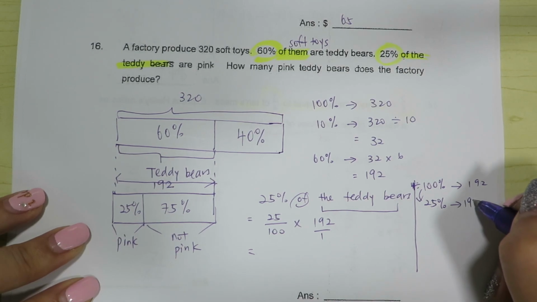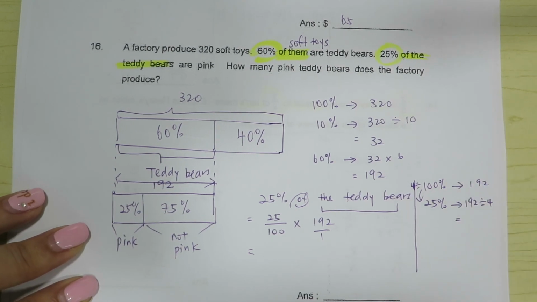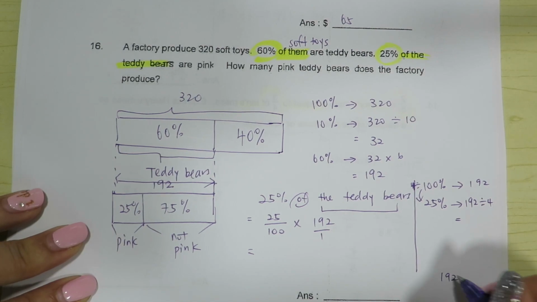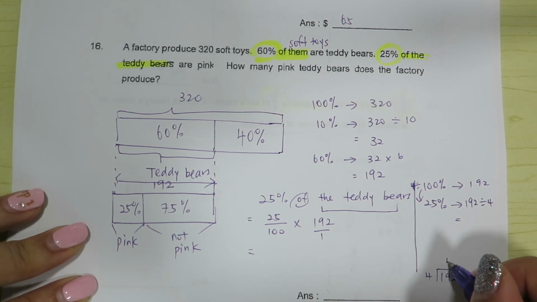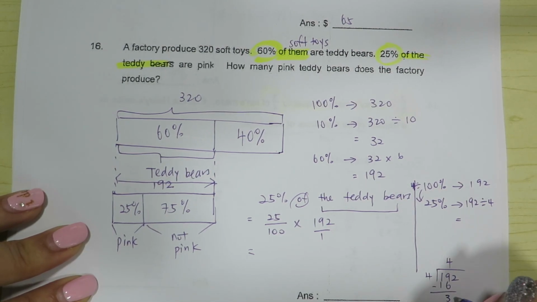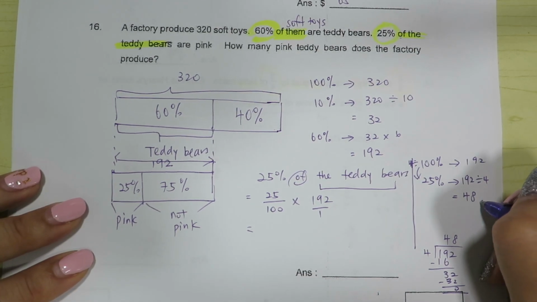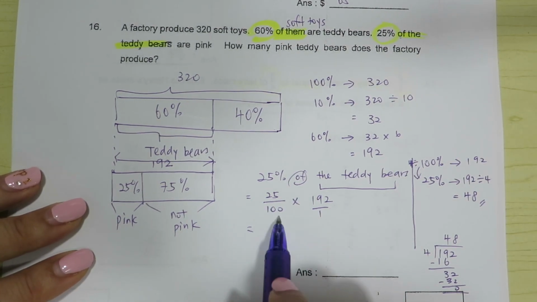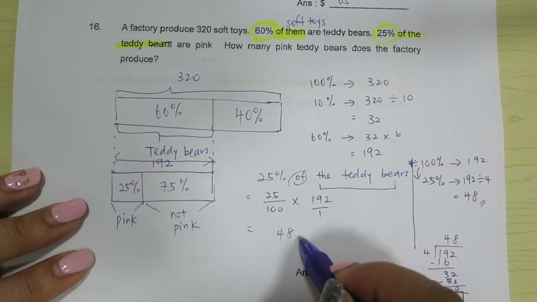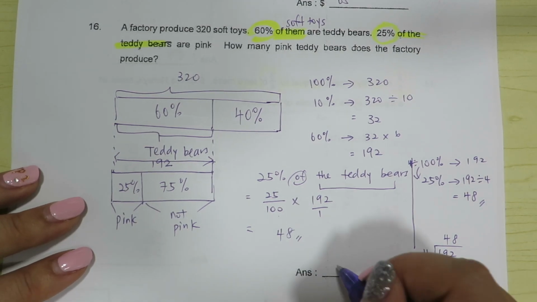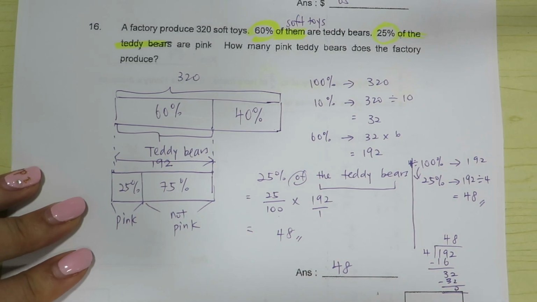So I will take 192 divided by 4. 4, 4, 16, 8. 48. So the answer will be 48. So 48 pink teddy bears.